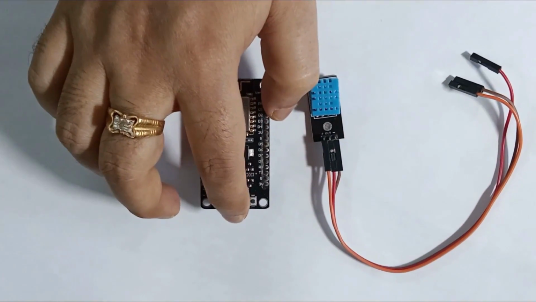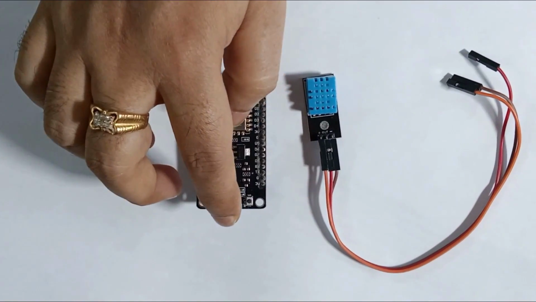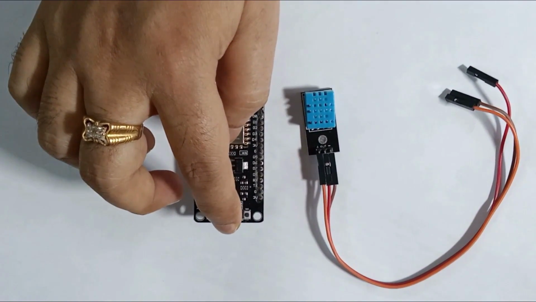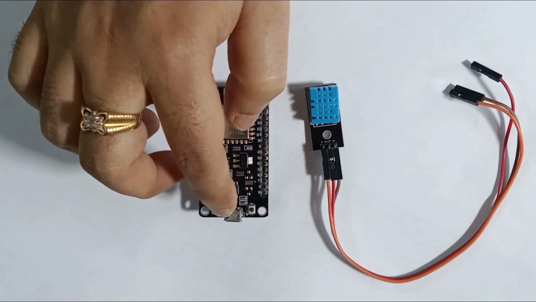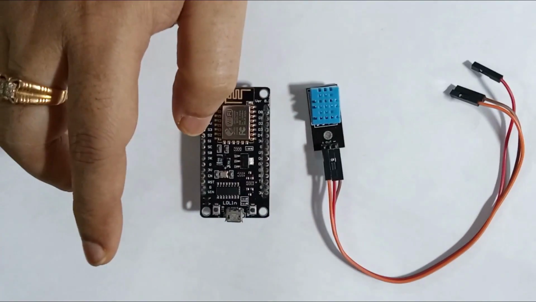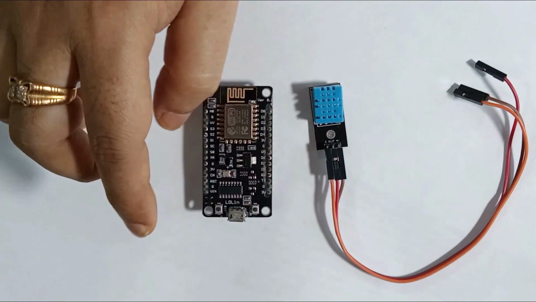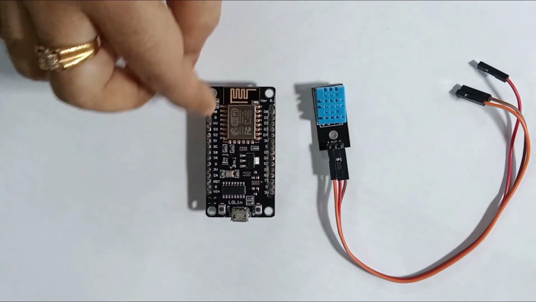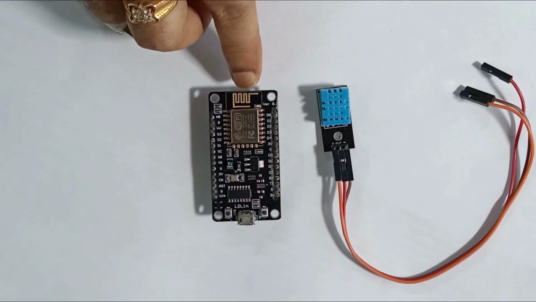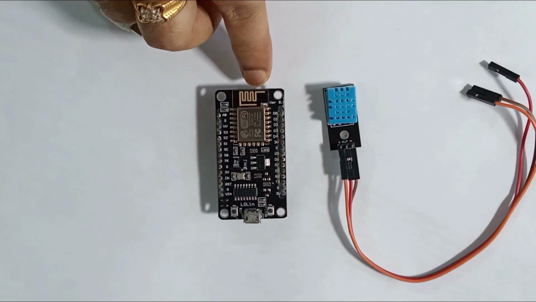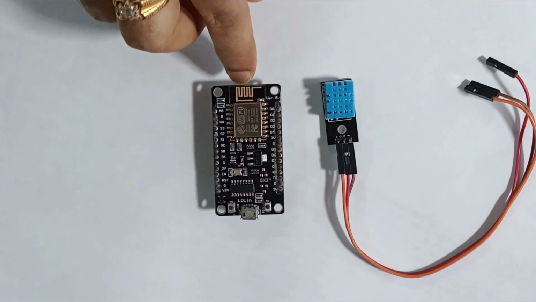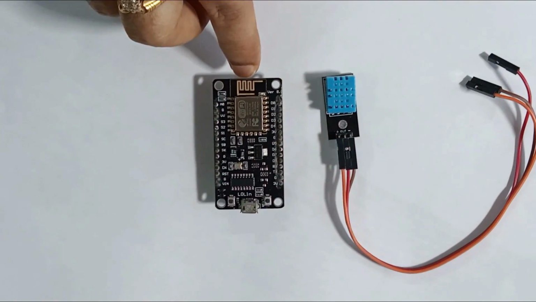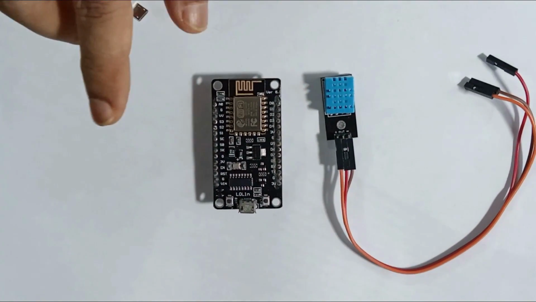This is the port through which you can connect a USB cable with this board and your computer or laptop. This is the antenna, that is 2.4 gigahertz. The antenna is embedded over here for connecting to your Wi-Fi.